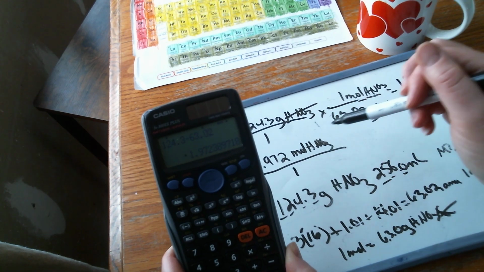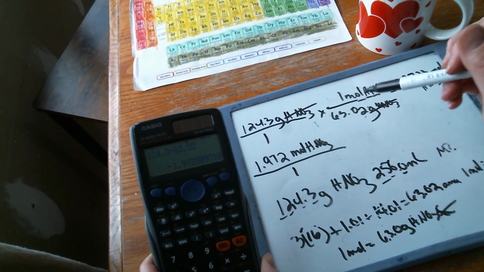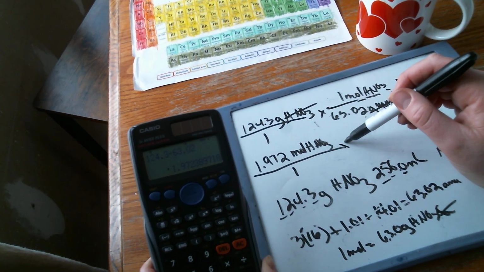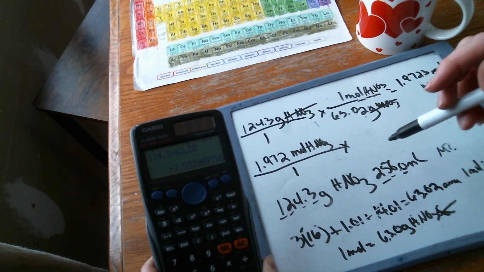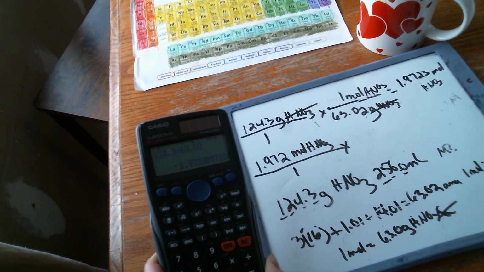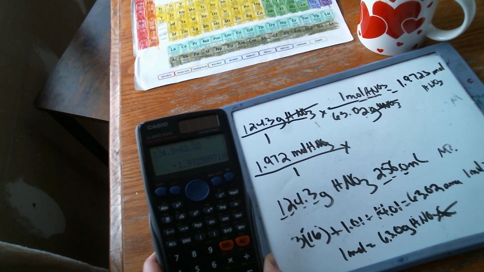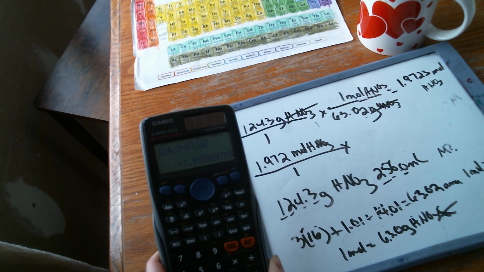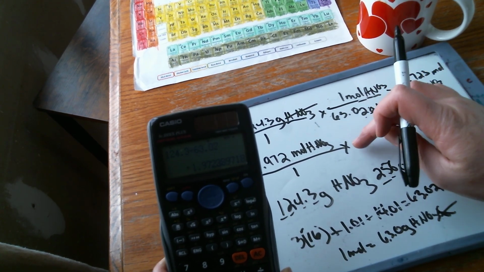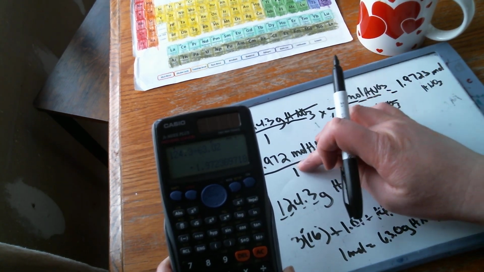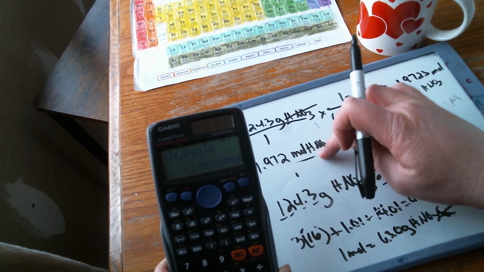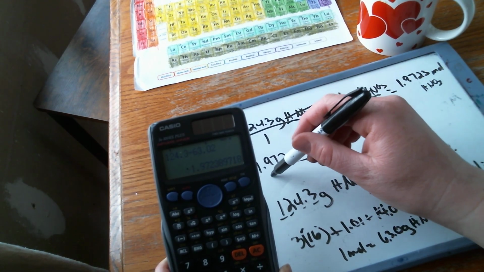And we're going to multiply that. Let's see here. Moles. We've got that there. We have that many moles. Now we need to actually just divide it by this.